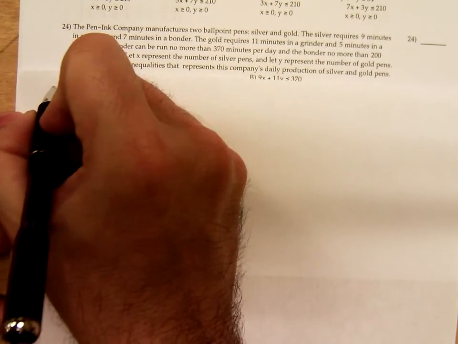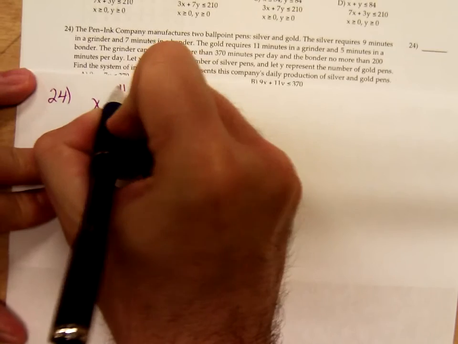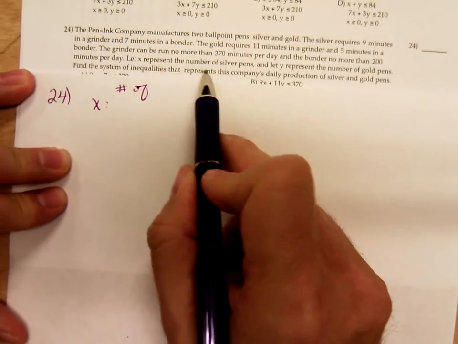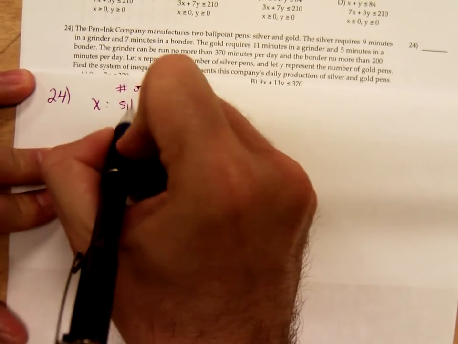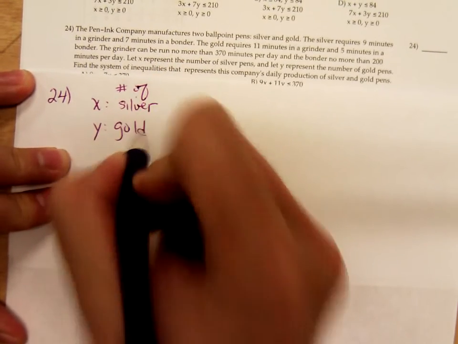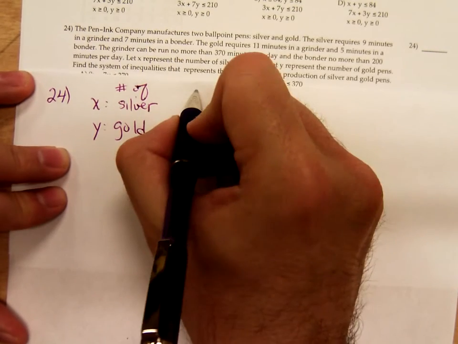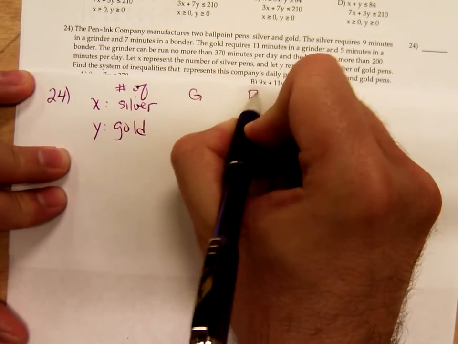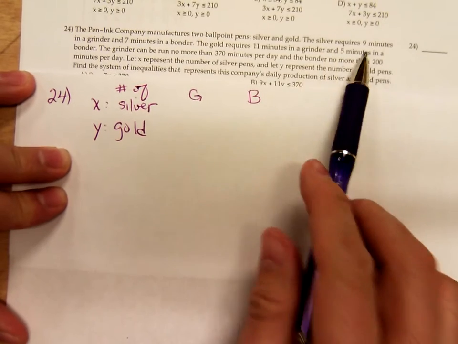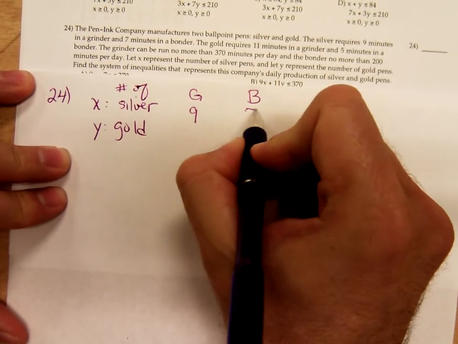So this is number 24. X is the number of silver pens. Y is the number of gold pens. There's going to be a grinder and a bonder. The silver requires 9 minutes in the grinder, 7 minutes in the bonder.